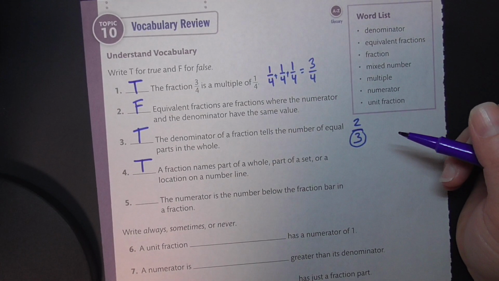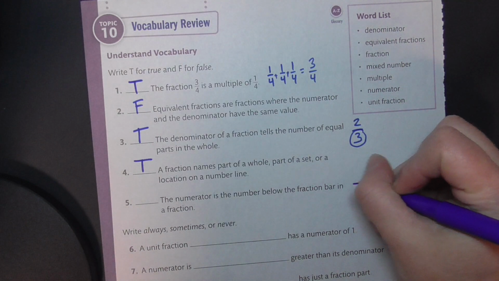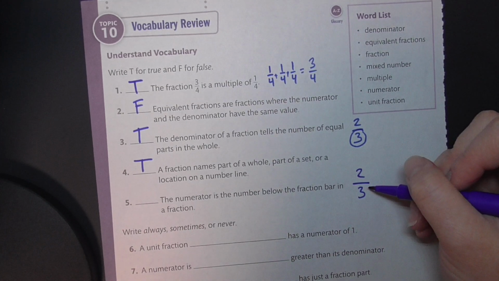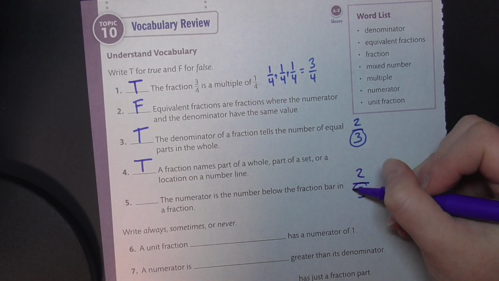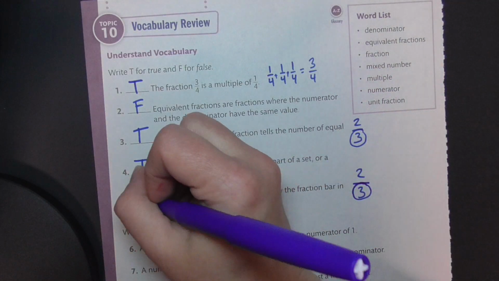Number 5, the numerator is the number below the fraction bar in a fraction. So if we have our fraction 2/3, it's saying that the numerator is our 3. That is false. The numerator is the number on the top.